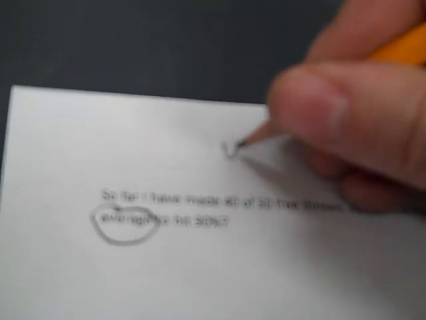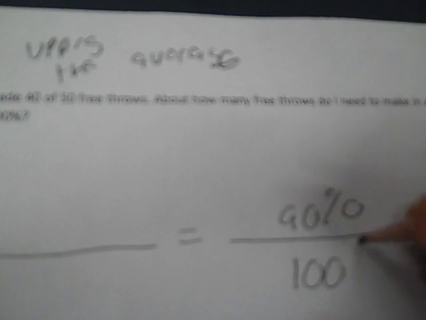And I'm not going to be making a lot of boxes because they're talking about average. This is what we call upping the average. It's really good for figuring grades and things like this. So far I've made 40 of 50 free throws. About how many free throws do I need to make in a row for my average to hit 90%? So it's changing averages. Now this ratio is going to be what I want my average to wind up at. I want it to be 90%, and then any percent denominator is 100%.